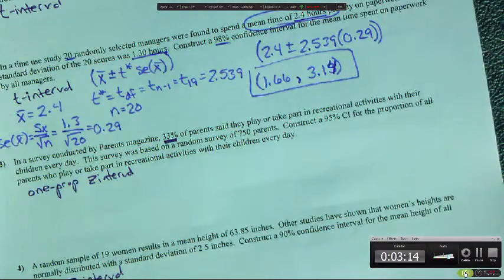Does that make sense to everybody? It's the same exact reporting, you just fill in the blanks. Based on our sample, n equals blank. We are blank confident that whatever we're talking about is between the low end and the high end of our interval.